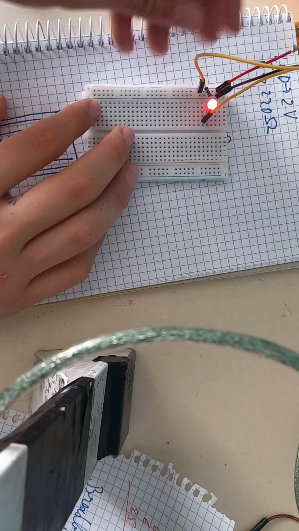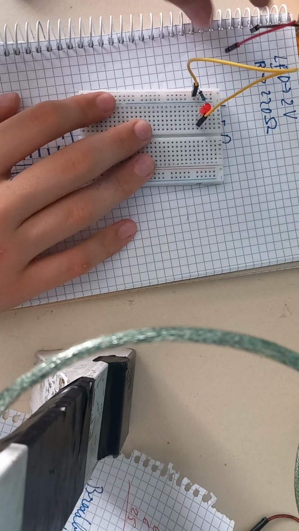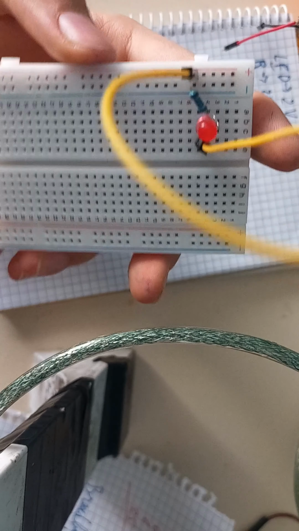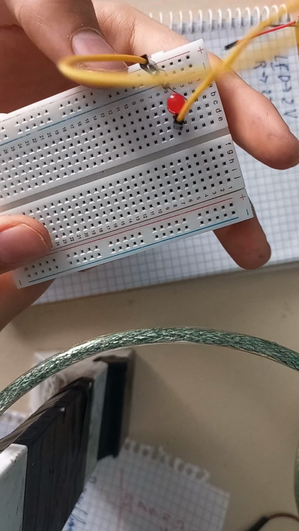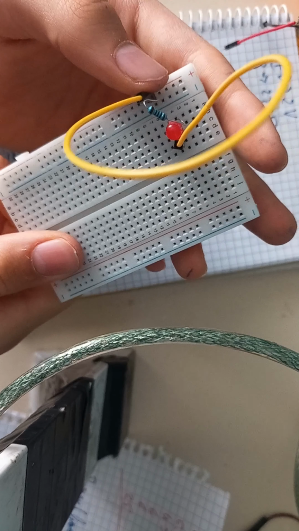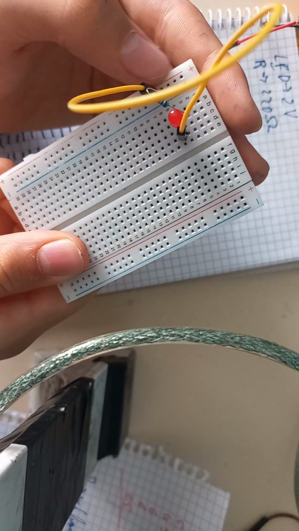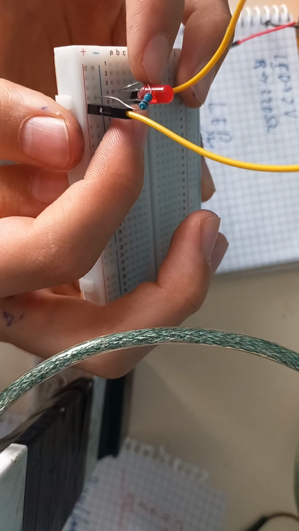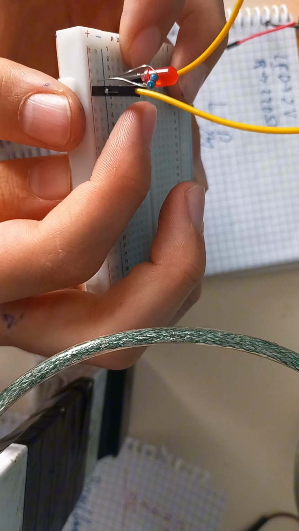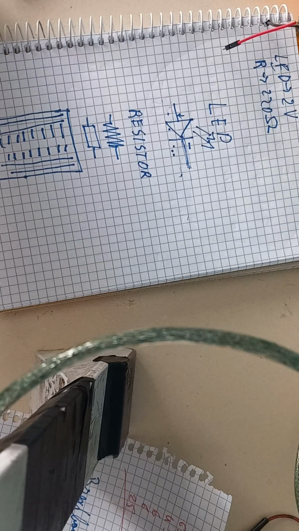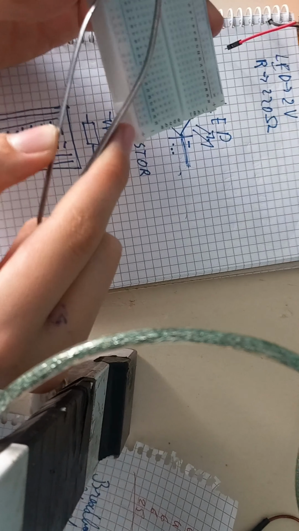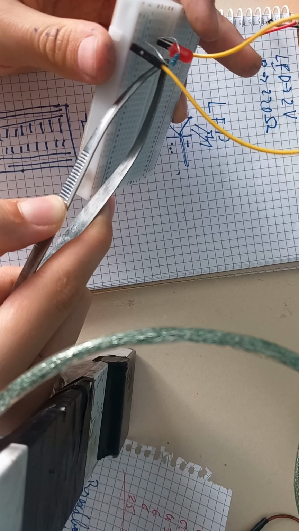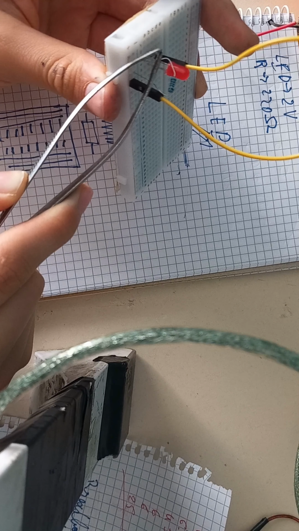Now let me take off my power supply so you can actually see how it works. So here the power goes in. This is the LED. This side is the anode. This side is the cathode. Let me get some tweezers so it will be a bit more obvious. This is the anode. This is the cathode.